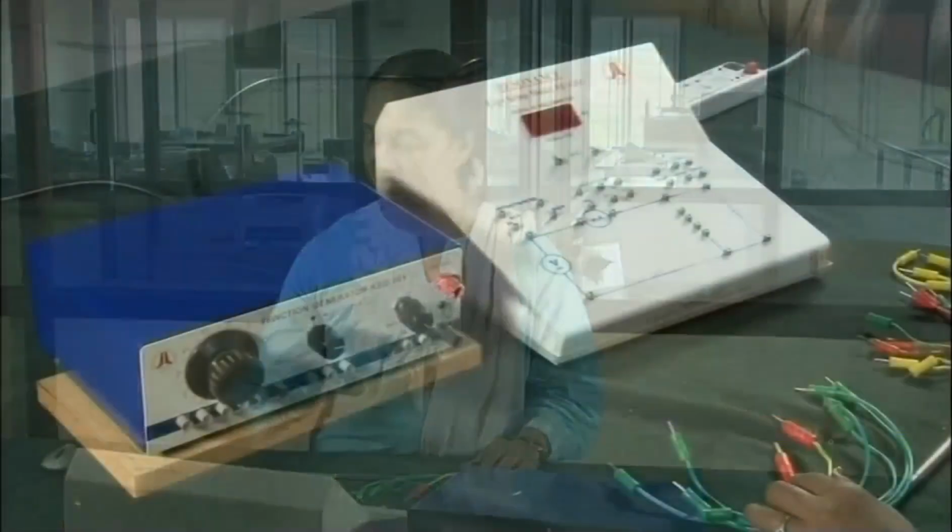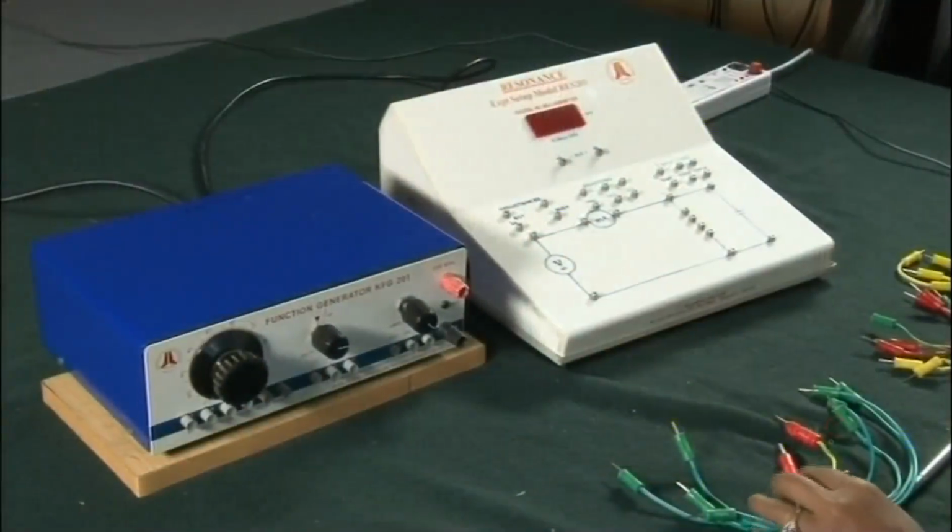Series and parallel LCR circuits. Here we study the basic phenomena of resonance in electrical circuits using LCR series and parallel circuits. The experiment is based on the principle of resonance.